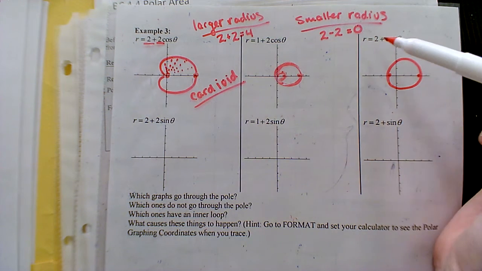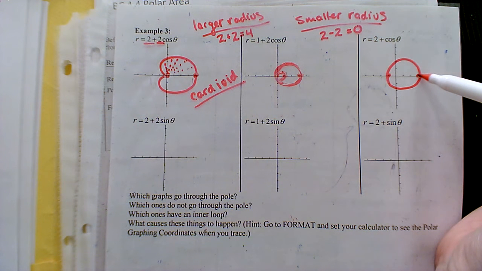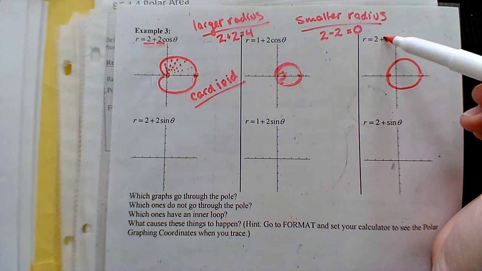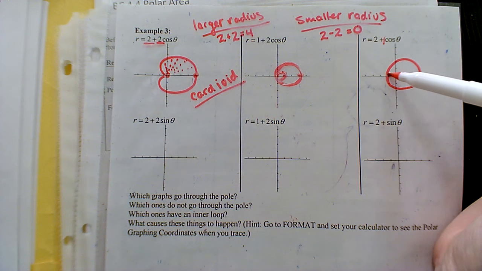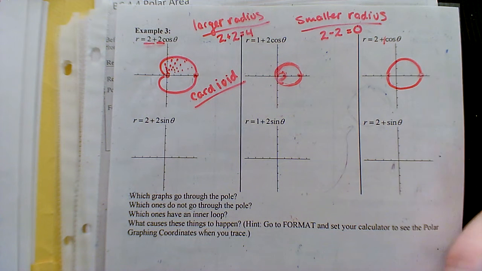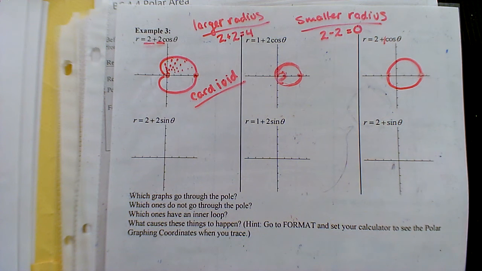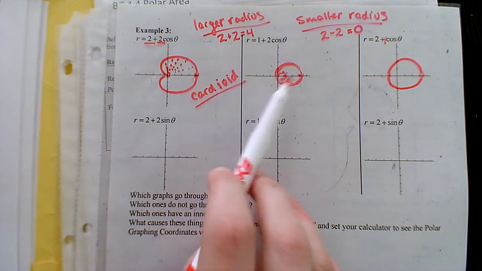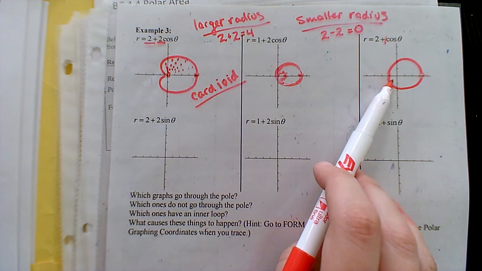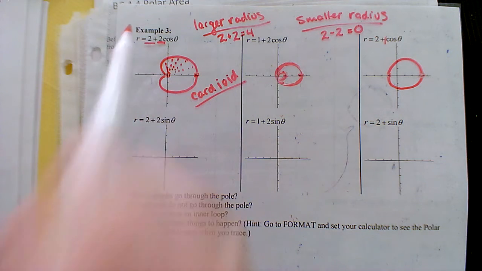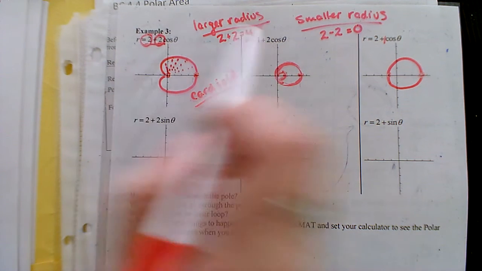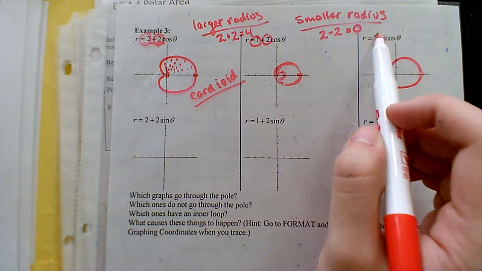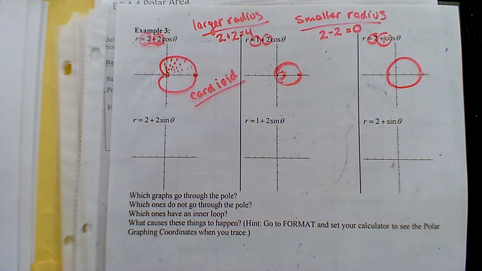For the last one, if we did 2 plus 1, that would give us the radius of 3 to the right. If we did 2 minus 1, we would get the radius to the left. And connecting those, we would just have a simple circle. So sometimes we have a heart shape, sometimes we have an inner circle, sometimes we just have one big circle. It all depends on the relationship between the number being added and the multiple of cosine. Do we kind of see that happening?